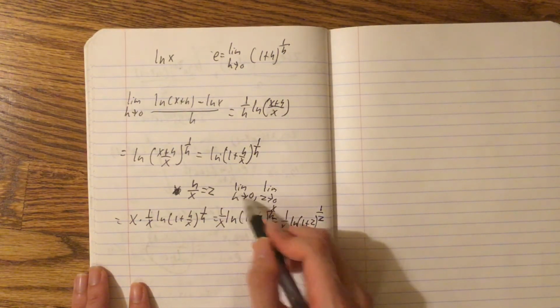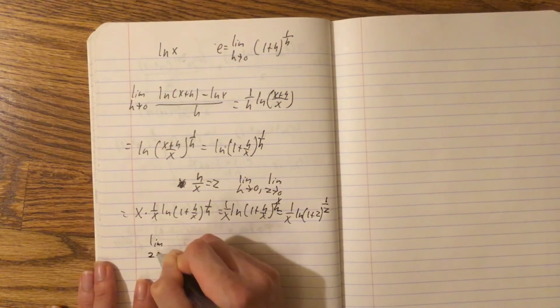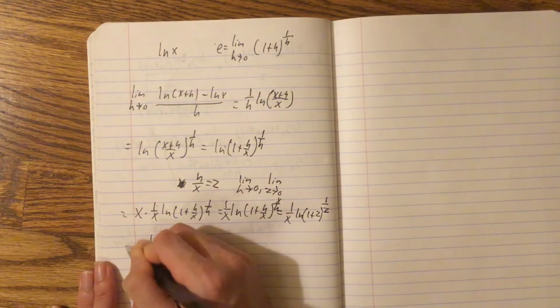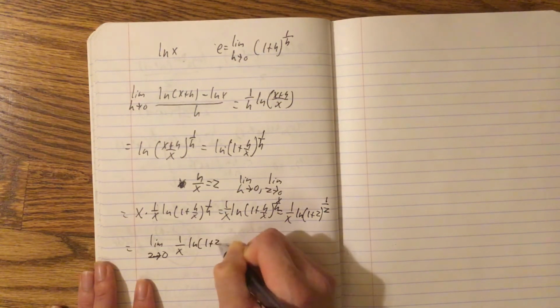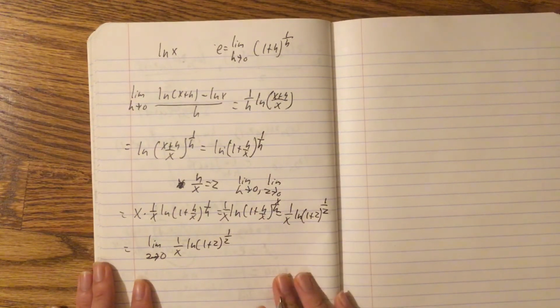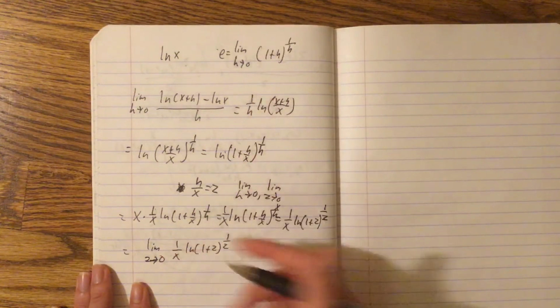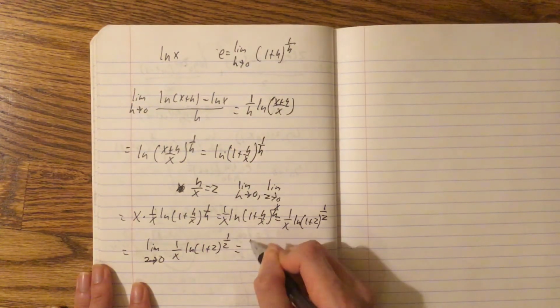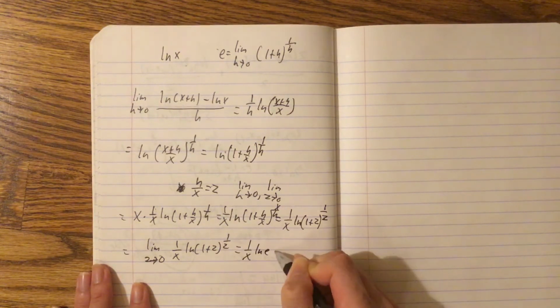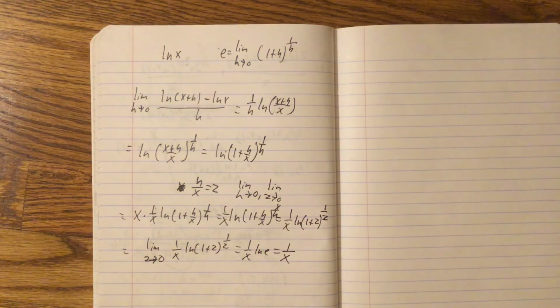And look, as h approaches 0, z approaches 0. So what's the limit as z approaches 0 of 1 over x ln of (1 plus z) to the 1 over z? Well, look, this is just e, but with different variables, so you get the same thing. So it's just 1 over x ln e, which equals 1 over x. And that's the derivative of ln x.